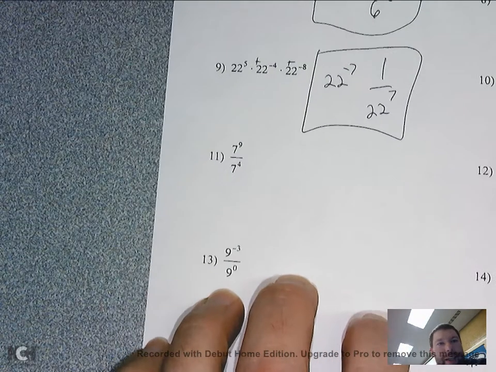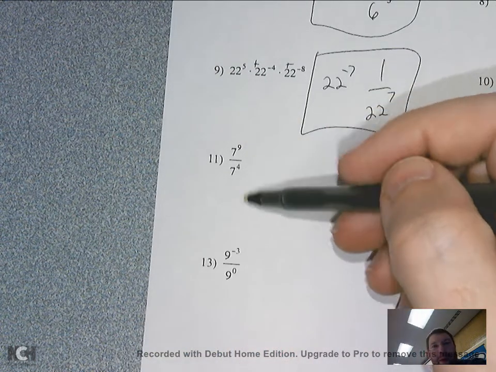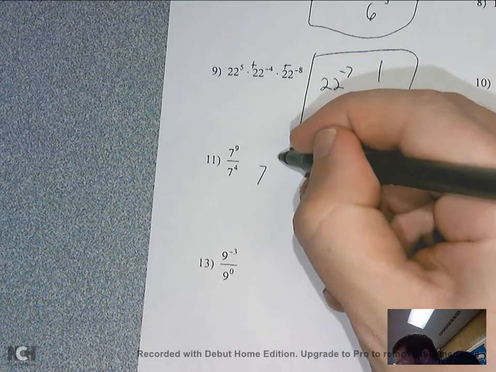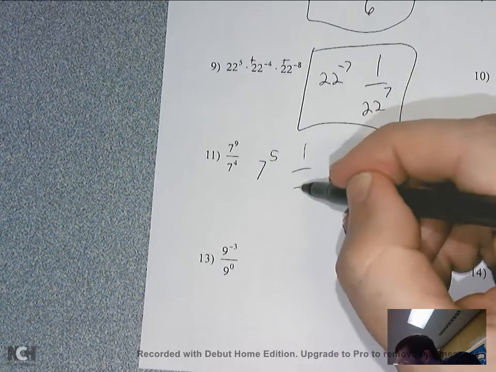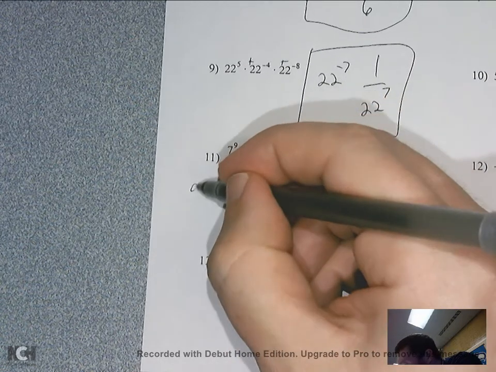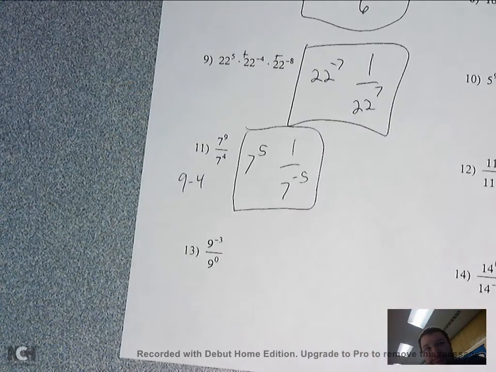Then dividing. Again, our rule here is to subtract the top from the bottom. So 9 minus 4 is 5, so 7 to the 5th, or 1 over 7 to the negative 5th. Because again, you just write that 9 minus 4 to get your exponent.